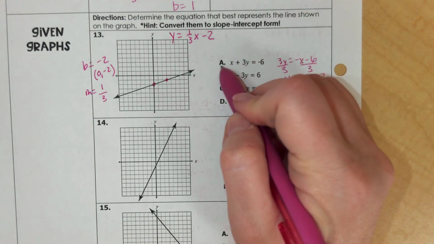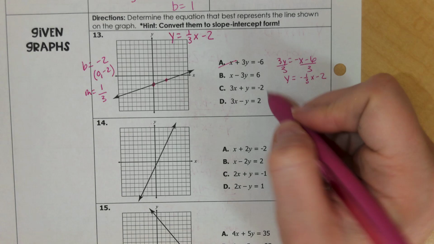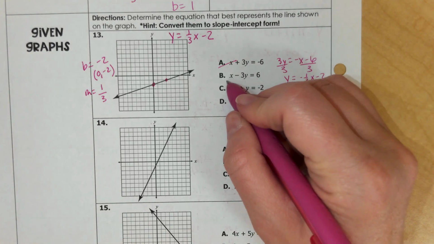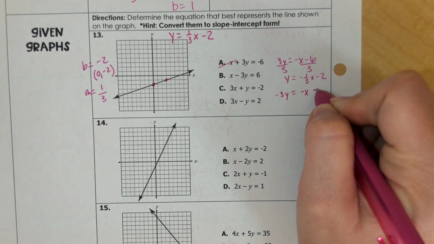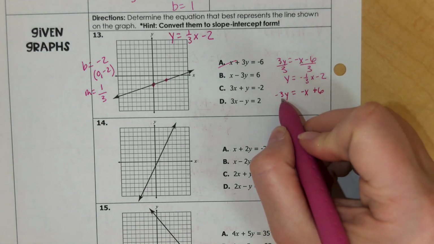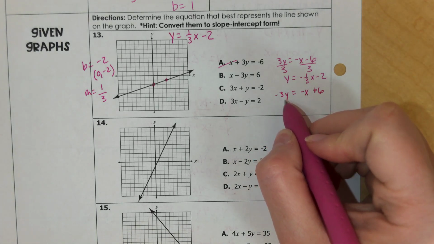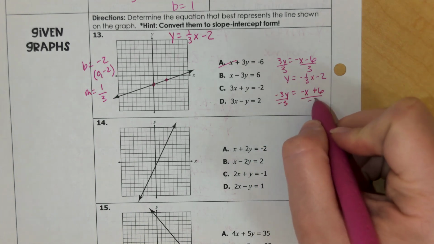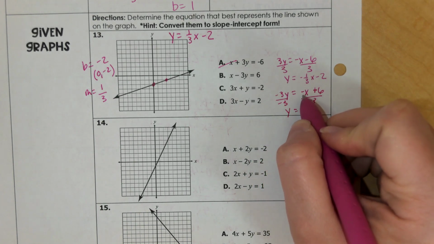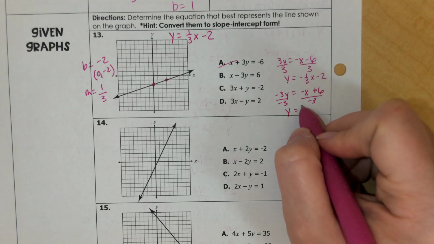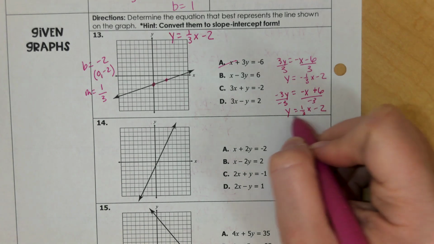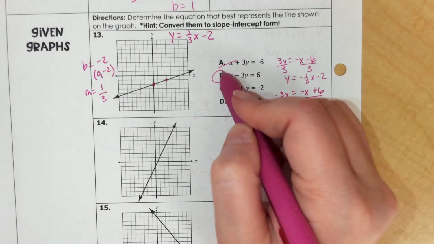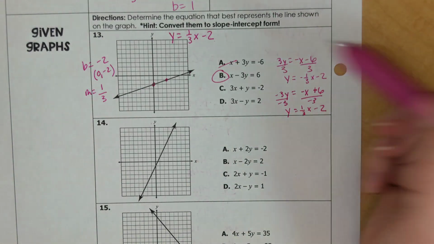So the -1/3 takes out A. It's not A. Then we're going to look at B, and so B, I'm going to subtract the x again. I have -3y is equal to -x plus 6 this time. So I'm going to divide by -3. And I get y is equal to -1 divided by -3 is a +1/3 x. 6 divided by -3 is a -2. So this matches the equation that we had up here.